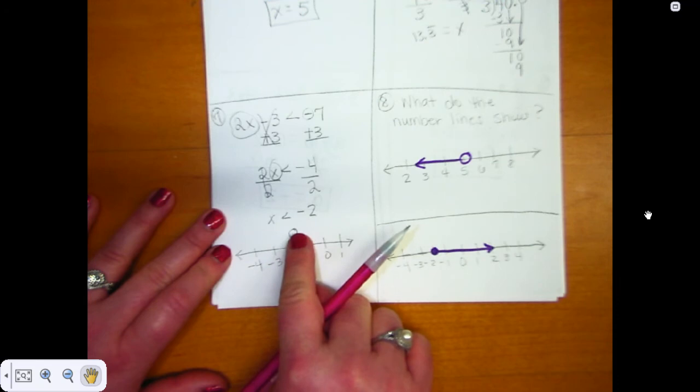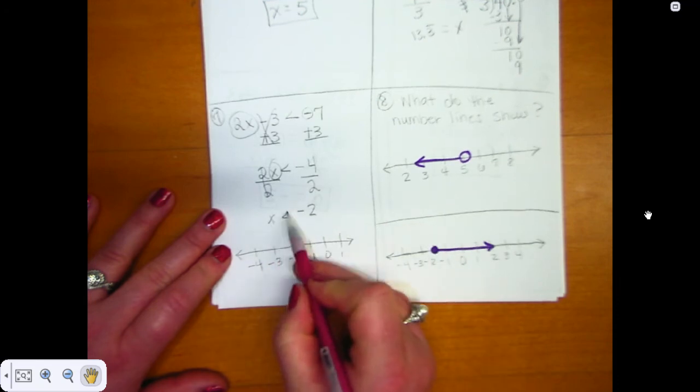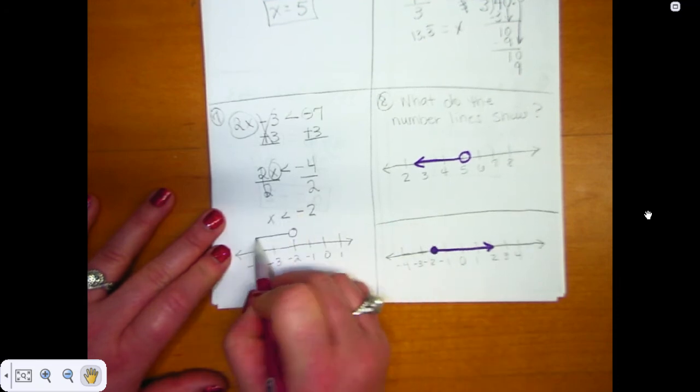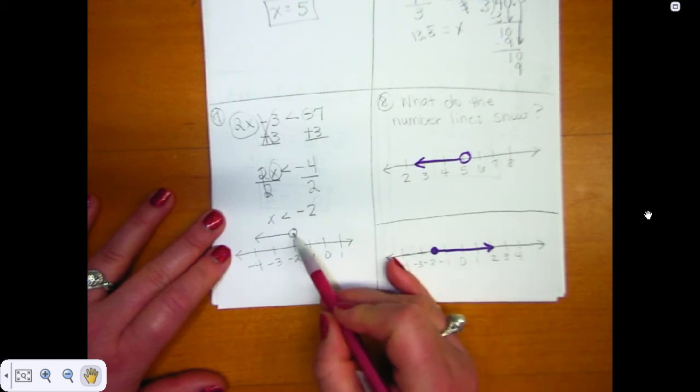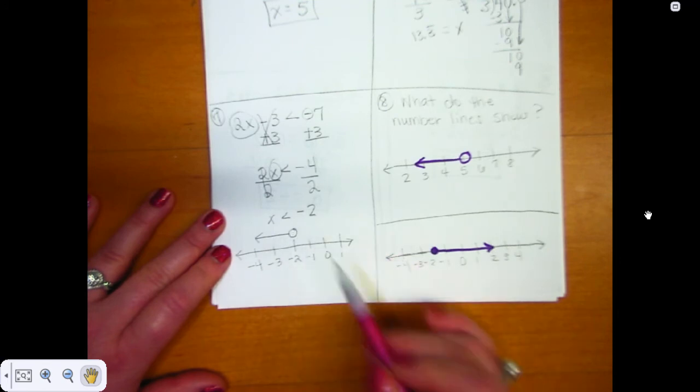So an open dot, and it says x is less than, so I know it needs to go to the left. So my possible answers here could be -3, -4, -5, but it would never be -2 because this is an open dot. It does not include -2.